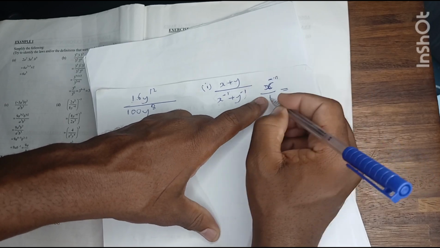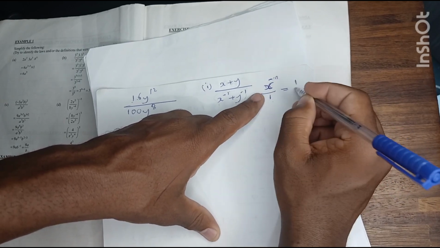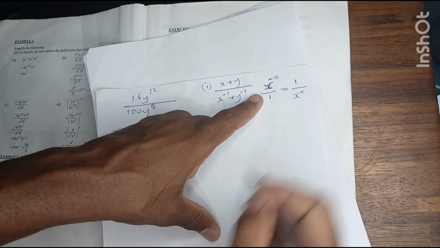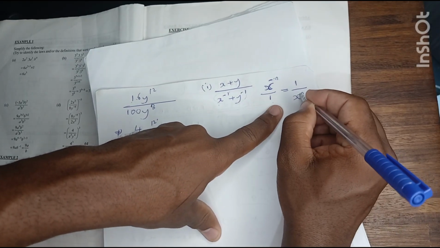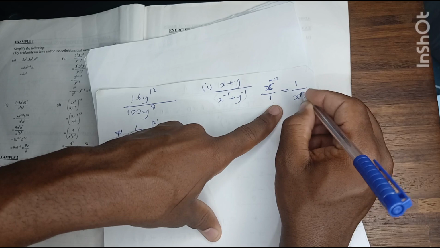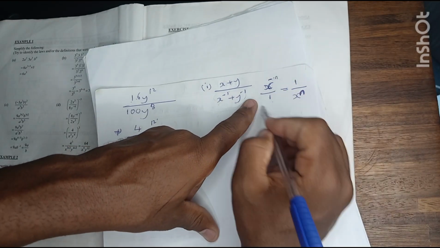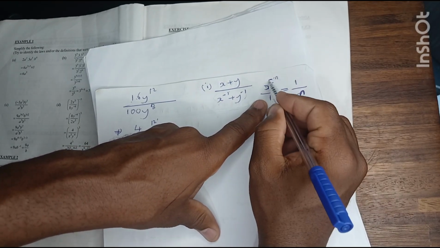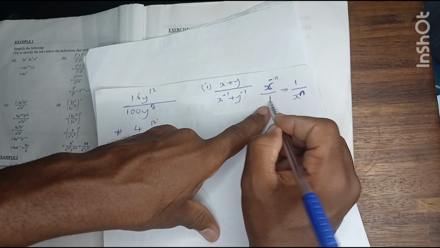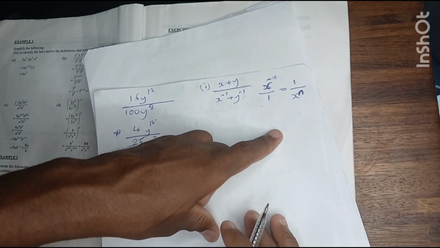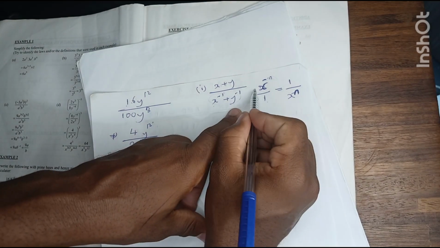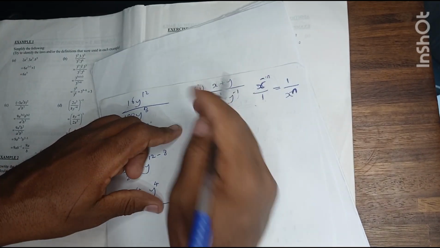So what is left on top will be 1 to the exponent n. It loses the negative to be a positive. So what you do first, you make it a fraction, then you take this to the bottom. As you move it to the bottom, it loses the negative and it becomes a positive exponent like this. Then what is left on top is 1. So that is what we are going to do here.